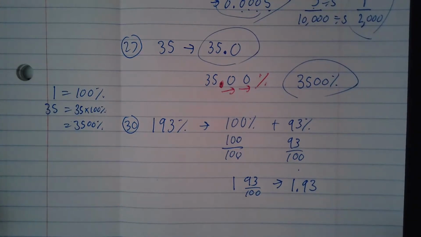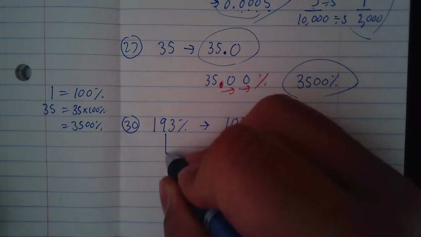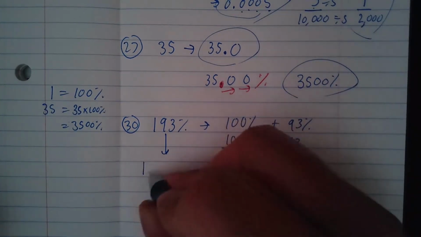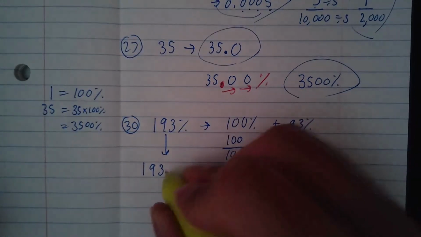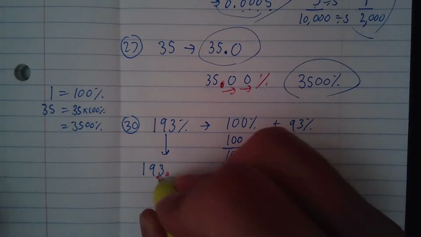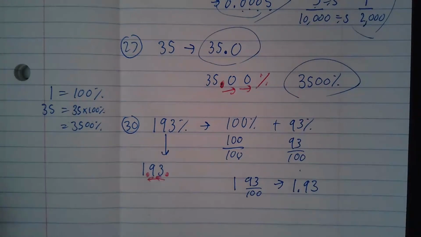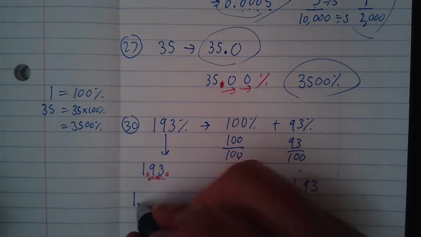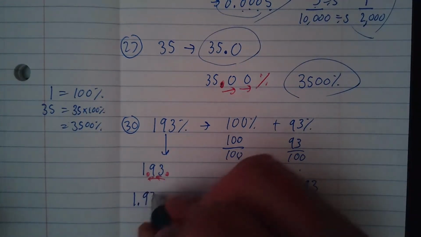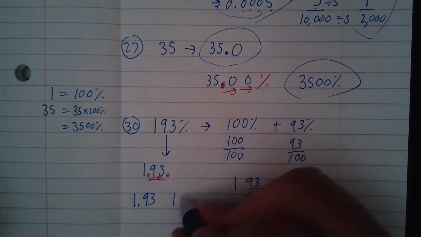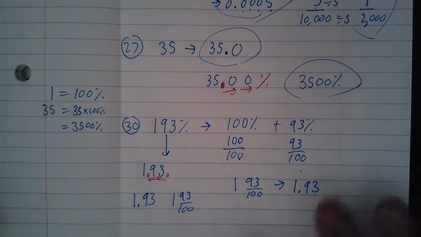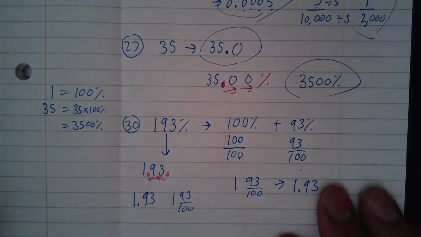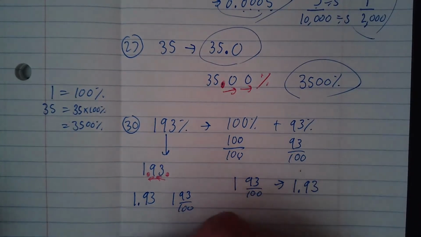Now, you don't want to go that way? You want to do it a different way? Well, here we go. 193%. Take out the percentage symbol, add that little decimal point, go to the left 2 spaces. You have 1 and 93 hundredths. The name says it all. There you go. Same thing. Choose the way that works for you. Alright, 32.